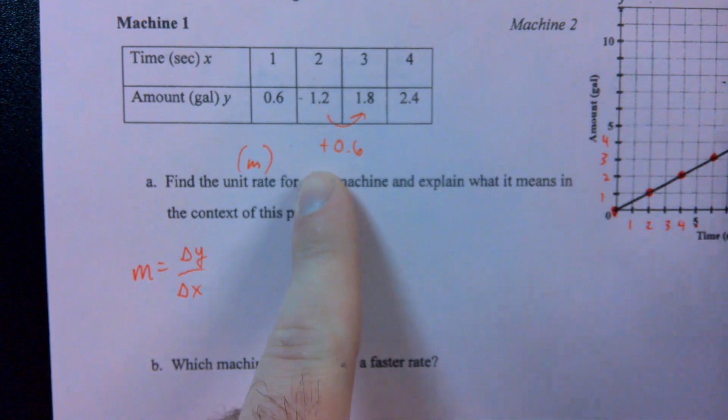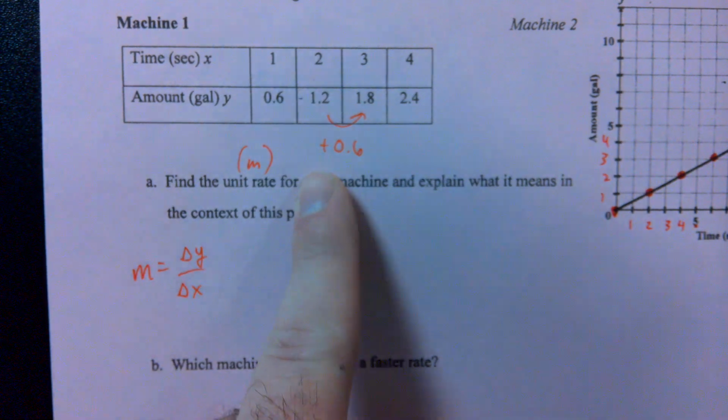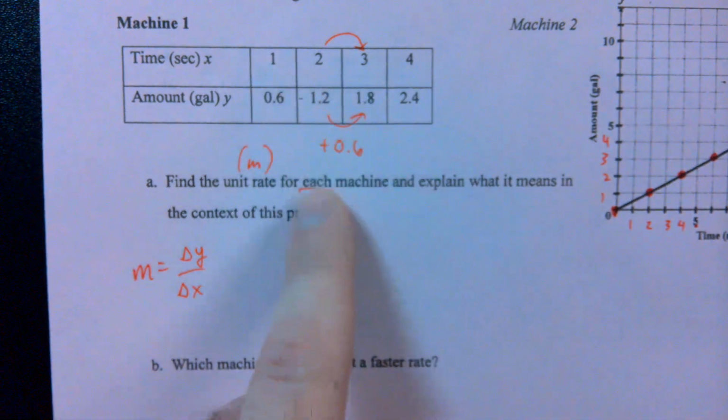Okay, guys, let's pay attention, please. Ladies in the middle. Okay, please pay attention. Stop talking.